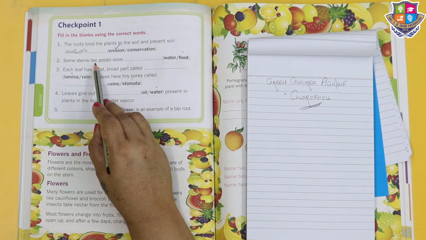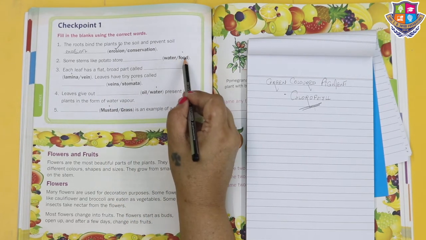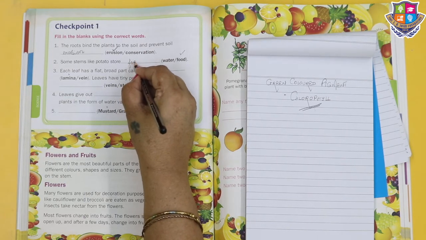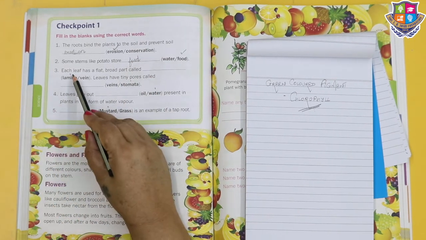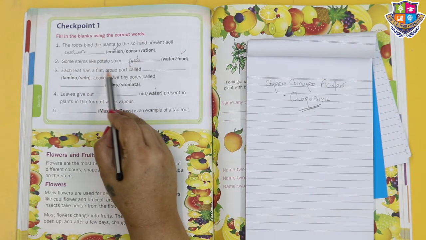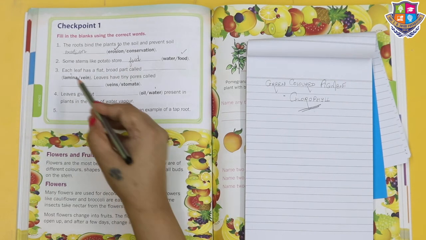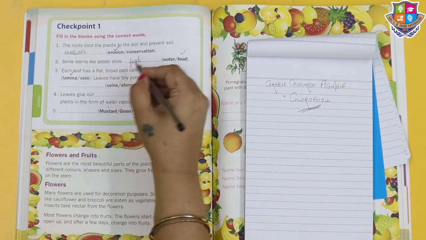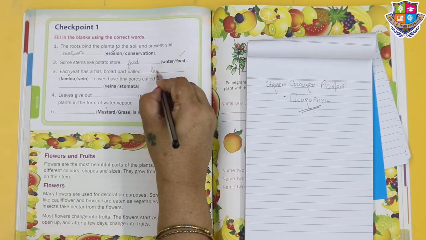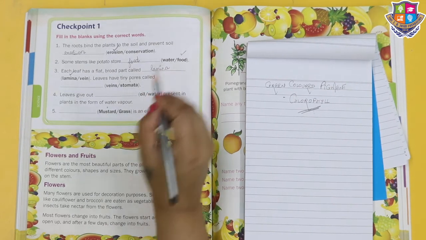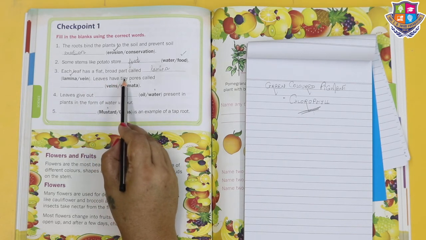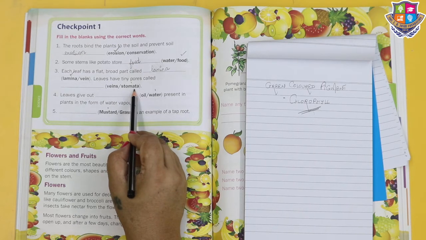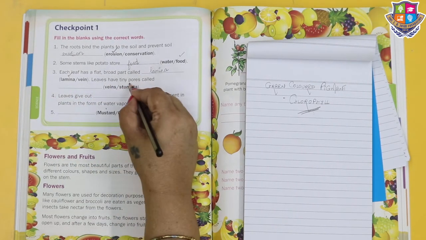Some stems like potato store water or food. They store food. F-O-O-D, food. Very good. Each leaf has a flat, broad part called lamina or the vein. It has to be the lamina. L-A-M-I-N-A, lamina. Next. Leaves have tiny pores called veins or stomata. It has to be the stomata.